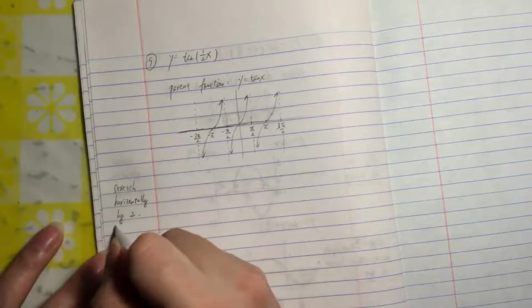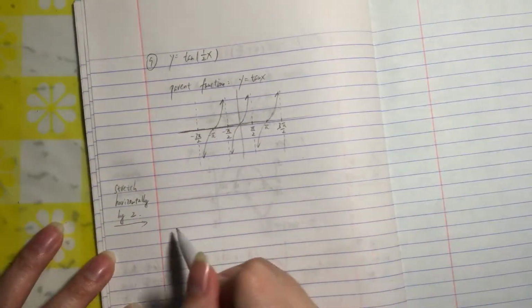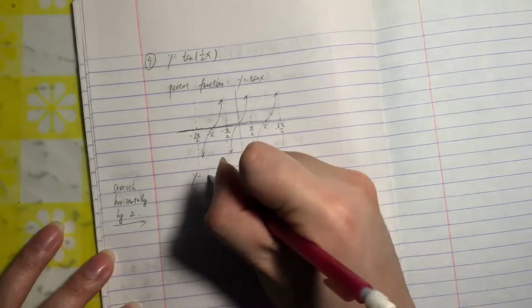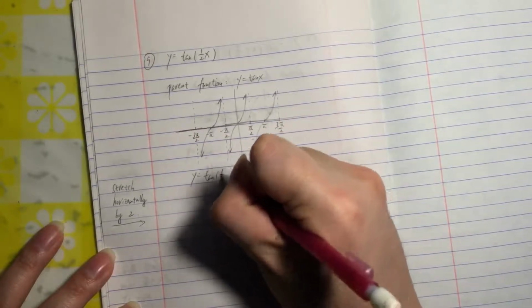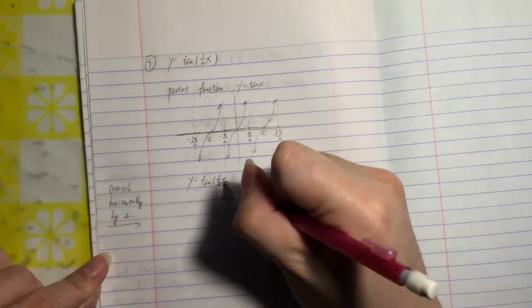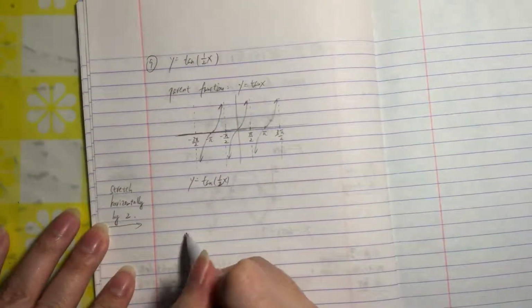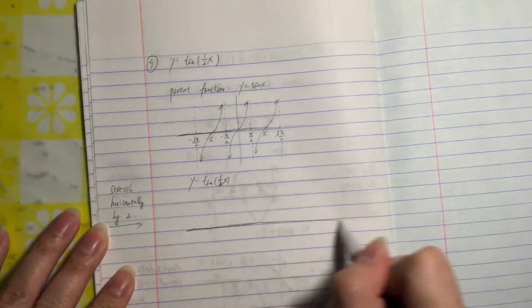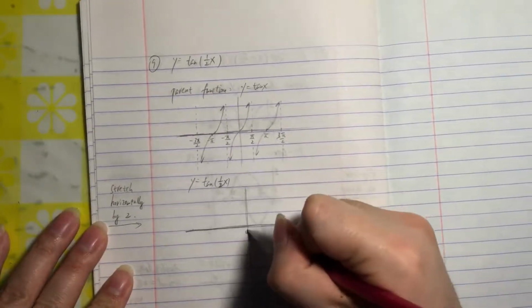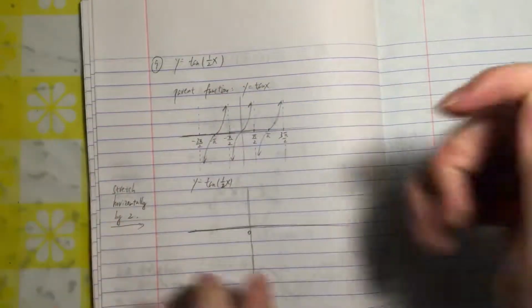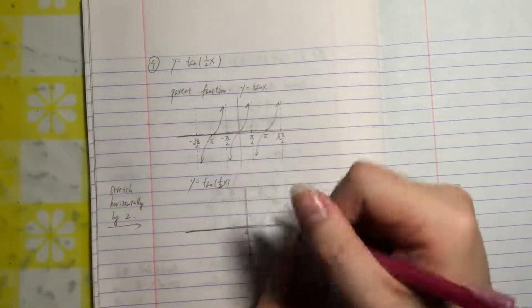Stretch the graph horizontally by a factor of 2. For y equal to half of x, the graph looks like this. I stretch this graph horizontally by a factor of 2. If I stretch the graph horizontally, pi over 2 times 2 is pi.